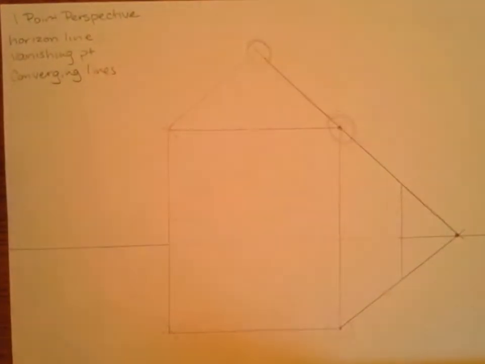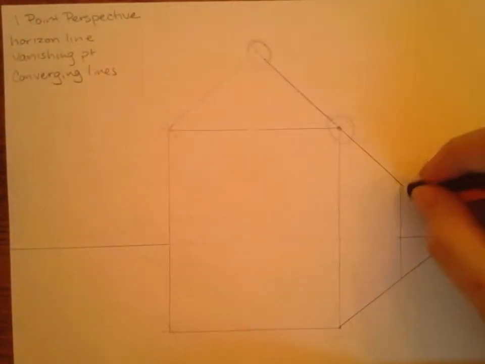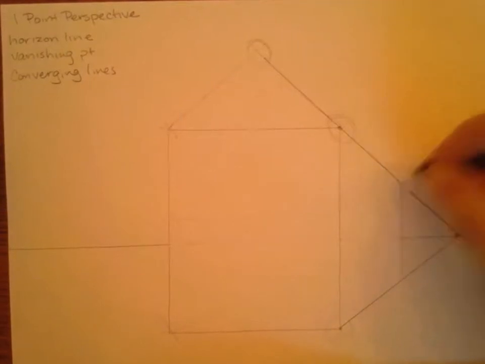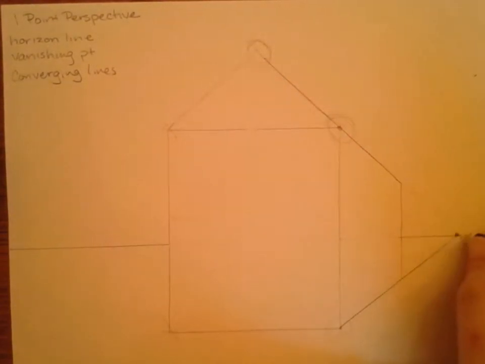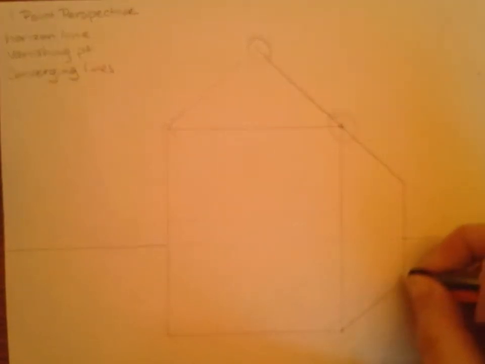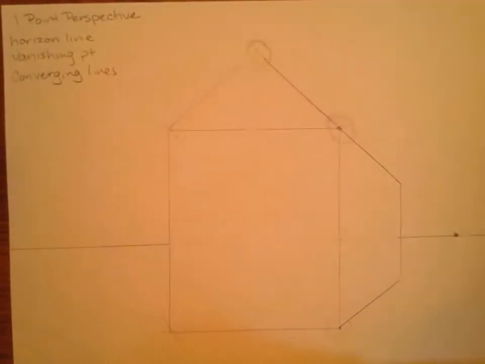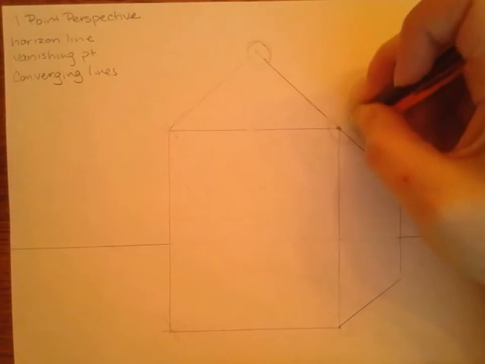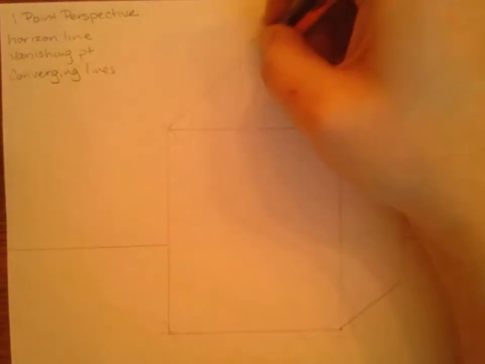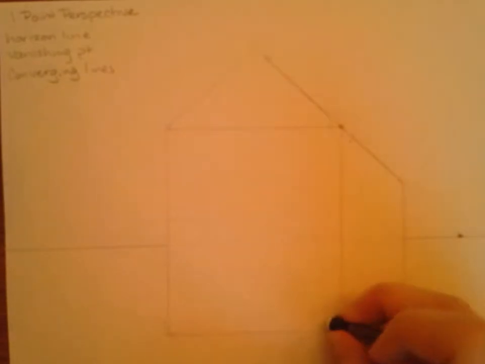Now that I know all that, I can erase out my converging lines that go to the vanishing point. When lines converge, they come together and they eventually touch each other at one point. So that's why we have 1 point perspective using converging lines. I'm going to erase out my circles just so that I have a nice neat building. And now I can start adding details.